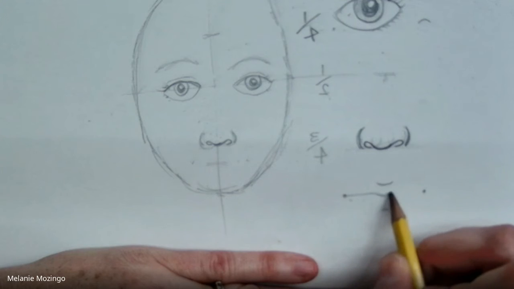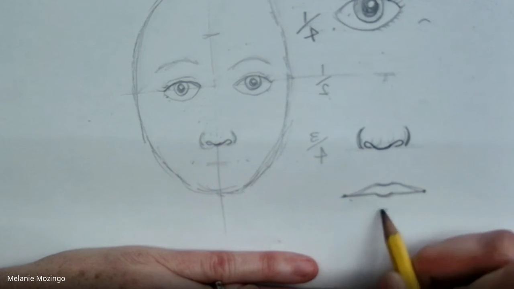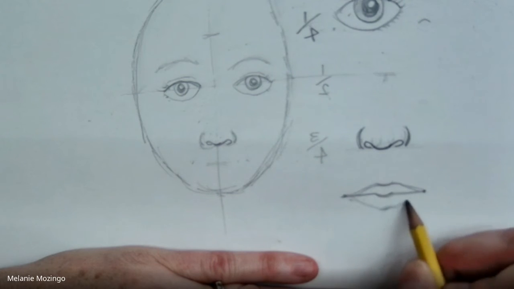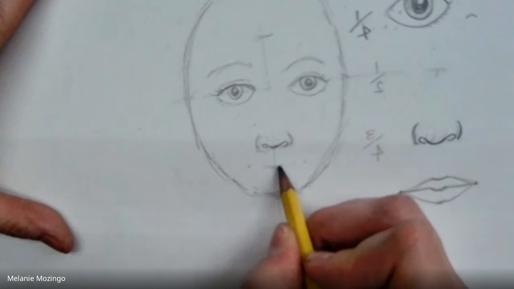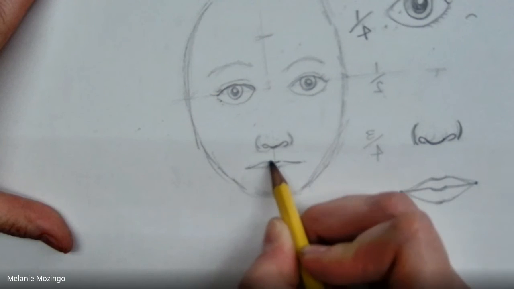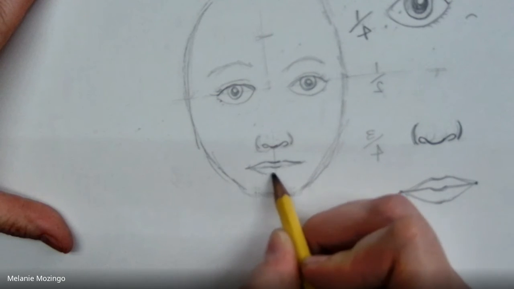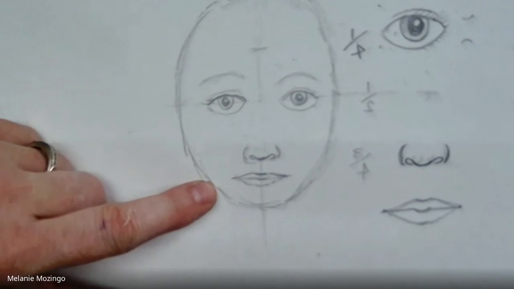I'm going to go ahead and connect those. And I'll gently connect all of those guidelines together. And I've got a set of lips. Let me go ahead and just add that in right here. Okay, and once you get some practice at it, practice makes progress.